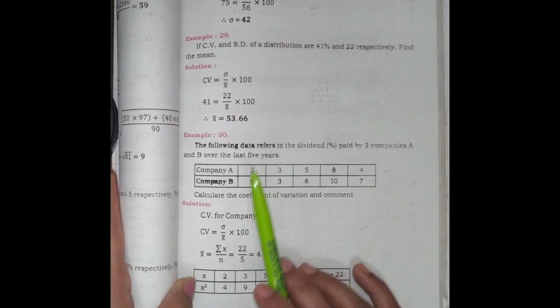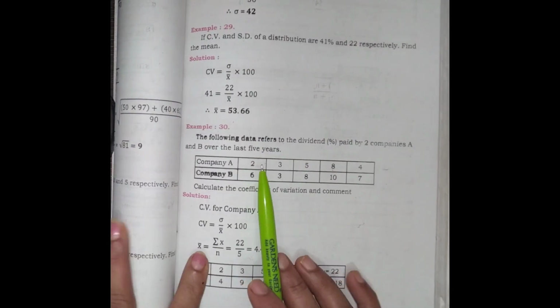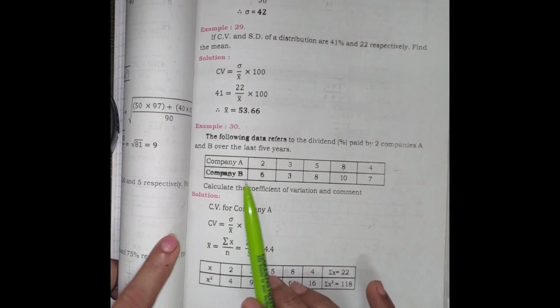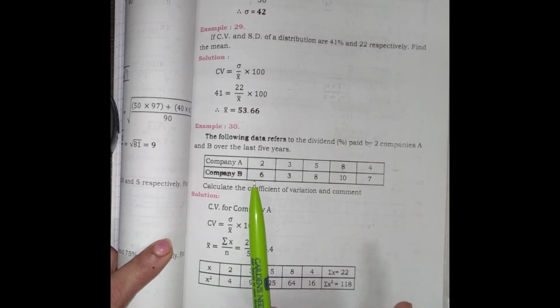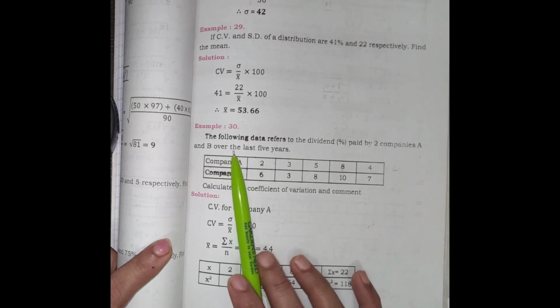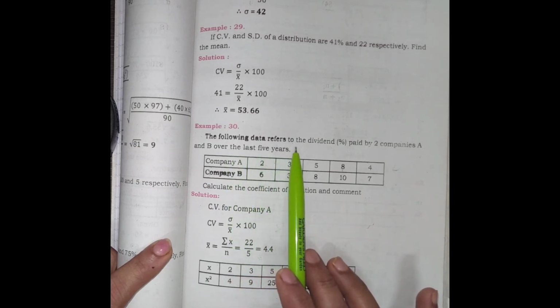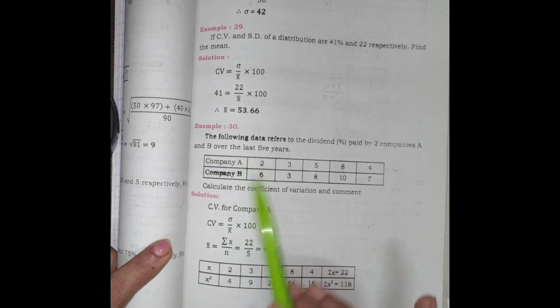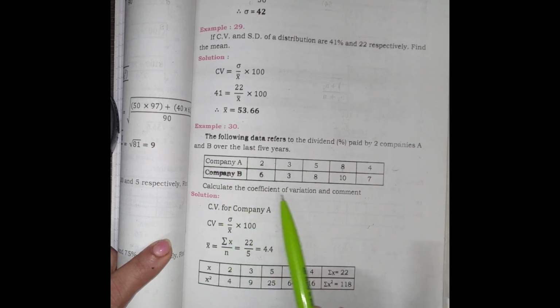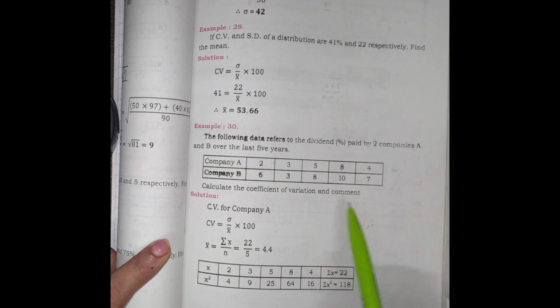Okay, this one, now when I look at the model question paper, CV coefficient of variation comes for 10 marks. The following data refers to the dividend paid by 2 companies A and B over the last 5 years. Calculate the coefficient of variation and comment.